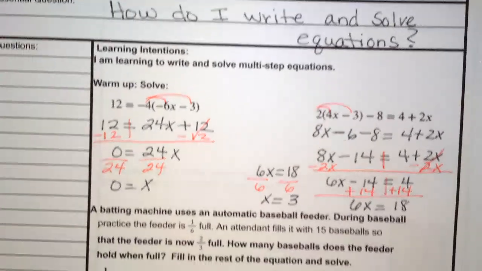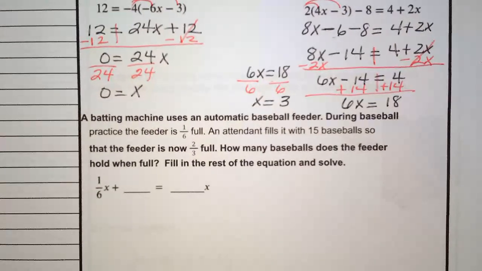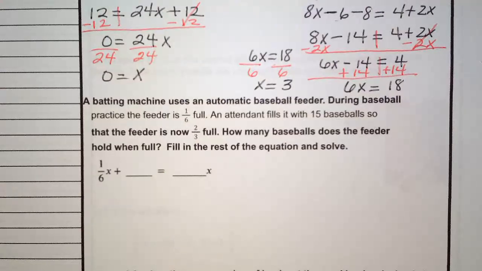Okay, so the first word problem. A batting machine uses an automatic baseball feeder. During baseball practice, the feeder is 1/6 full. An attendant fills it with 15 balls, so the feeder is now 2/3 full. How many baseballs does the feeder hold when full? Fill in the rest of the equation and solve.